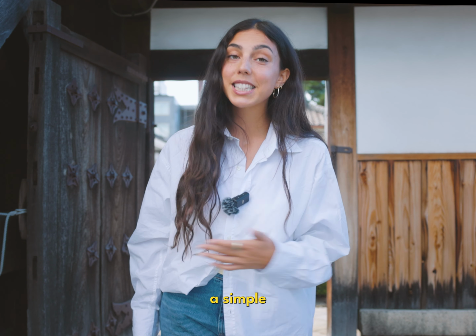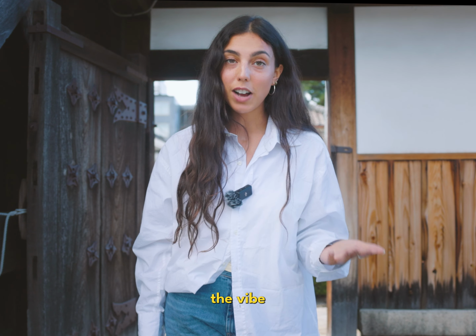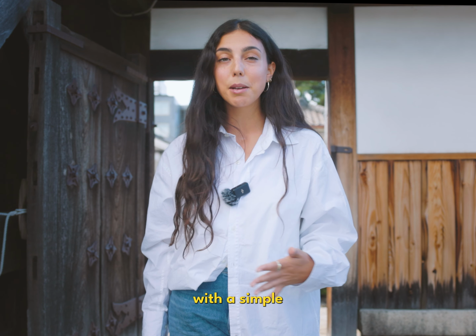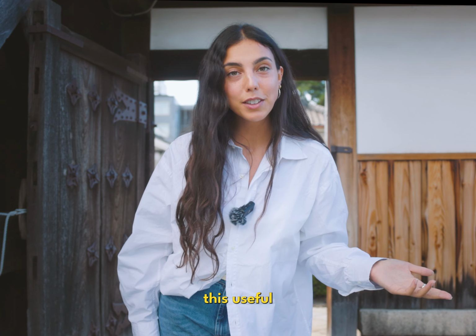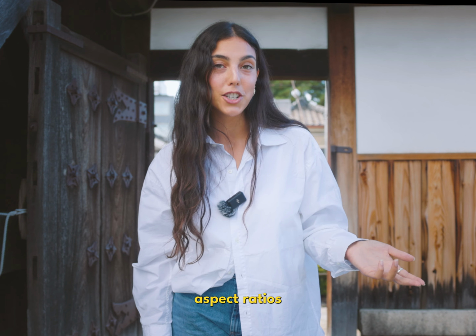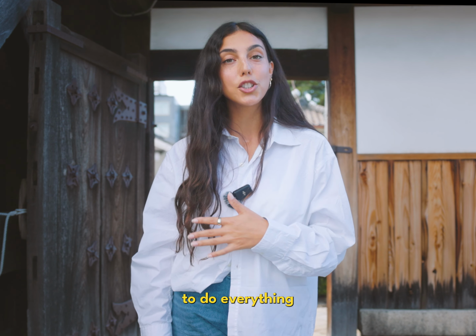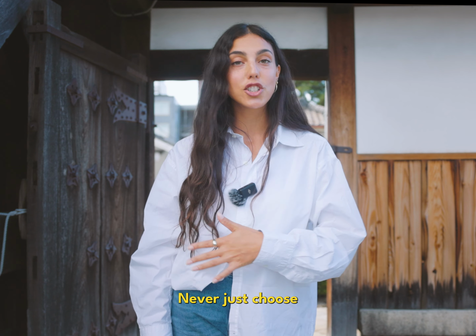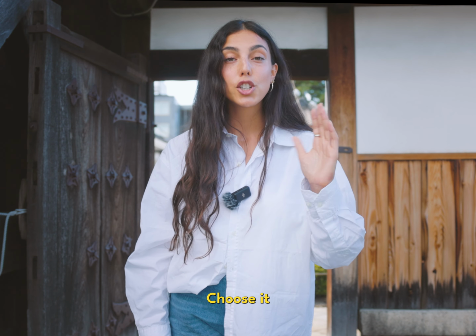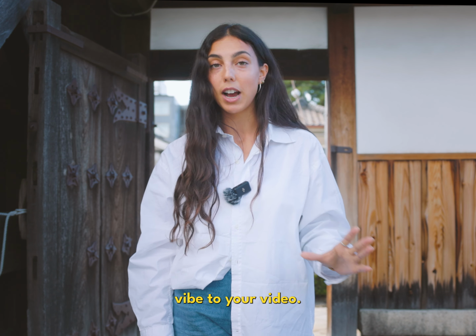So there you have it, a simple editing trick that can really change the vibe and feel of your videos with a simple little click. I hope you found this useful and will play around with your aspect ratios in your next video. Just remember to do everything with intention, never just choose an aspect ratio at random, choose it because it adds a certain vibe to your video.